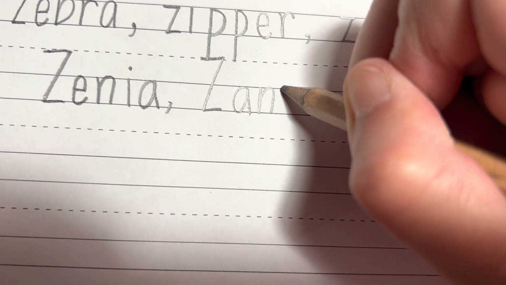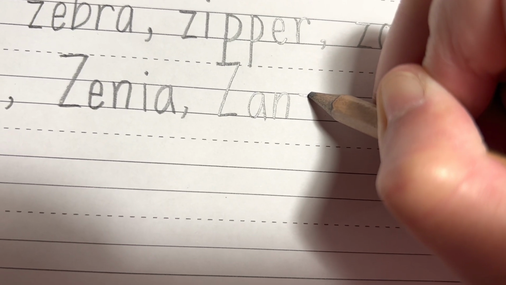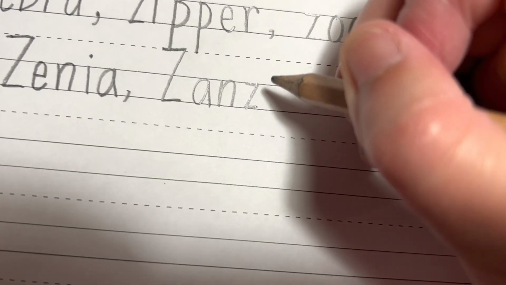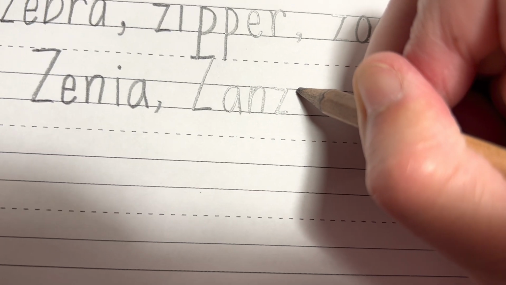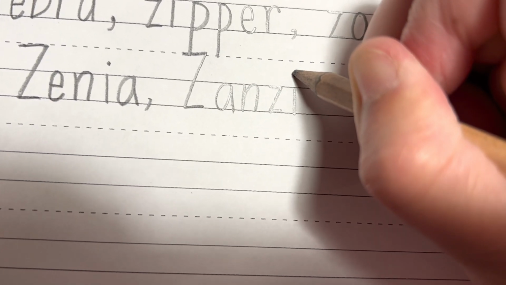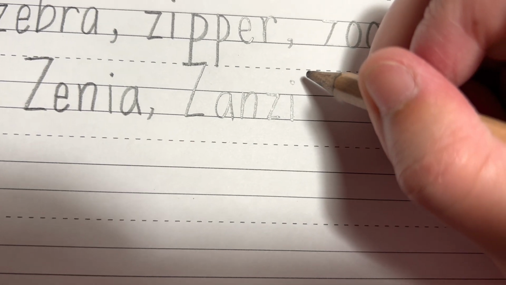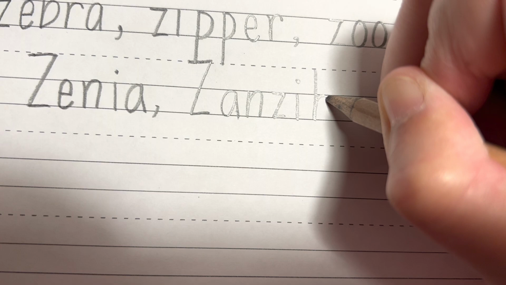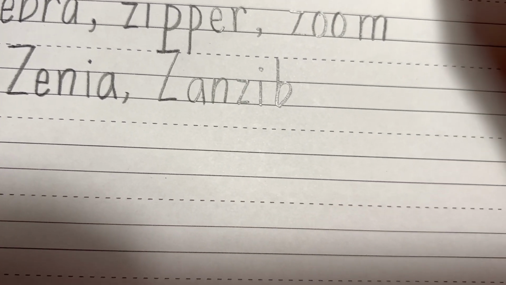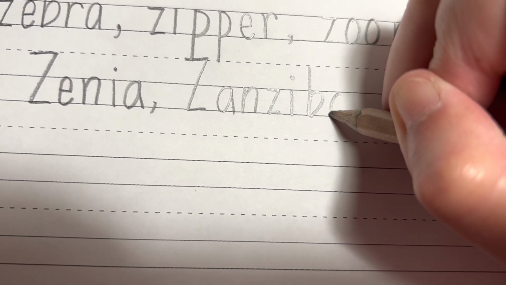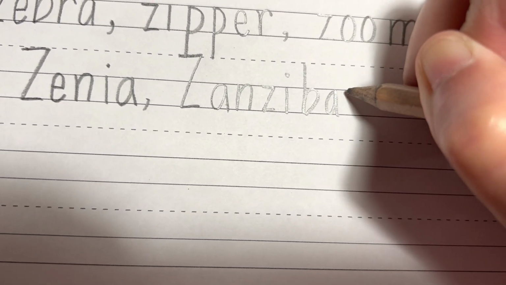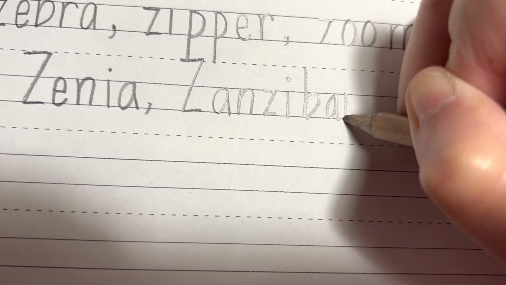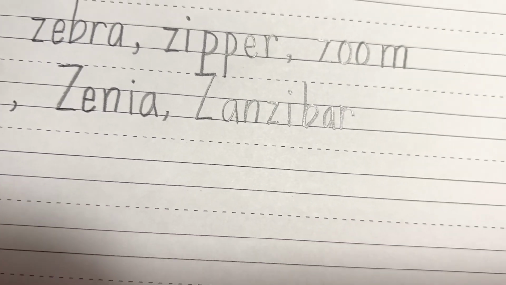Small z on the solid line, cross, diagonally, cross and back. Lowercase i from the first solid line down and to on top. And the b, nice and tall letter, starting from the dotted line, down, up, and around and back. Lowercase a, around and up and straight down. And for the r, last letter, starting from this first solid line, down and around.